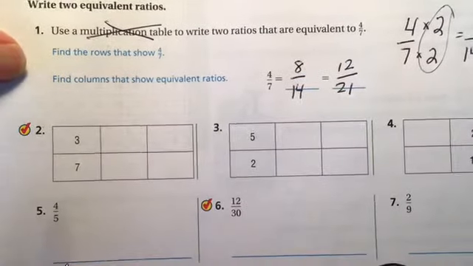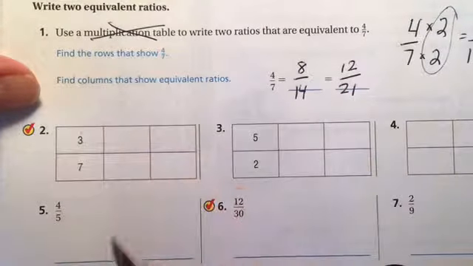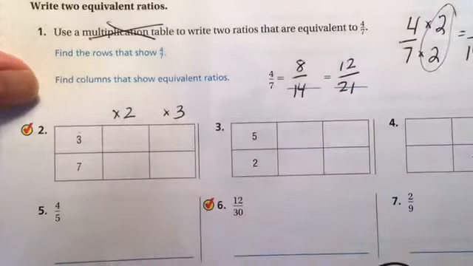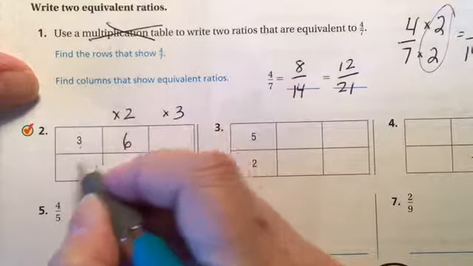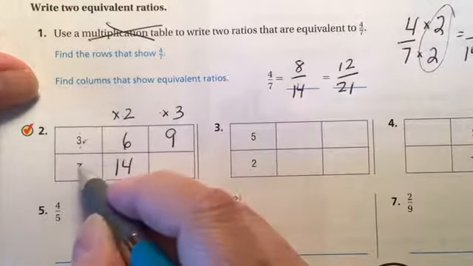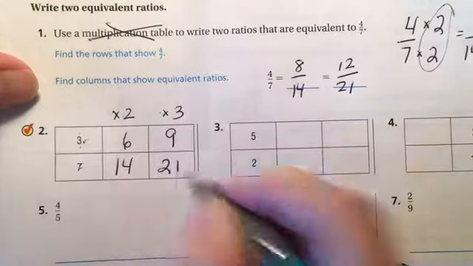All right? So same thing here, 3 to 7. So I could just put times 2, times 3. So 3 times 2 is 6, 7 times 2 is 14. 3 times 3 is 9, 7 times 3 is 21.